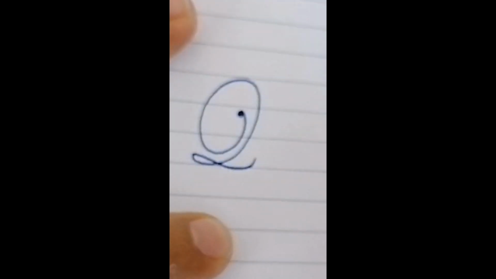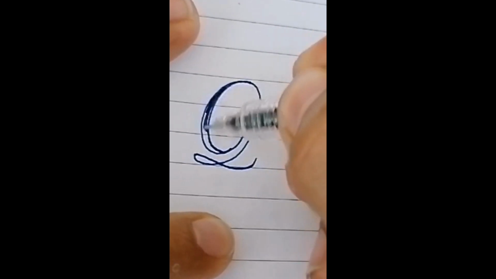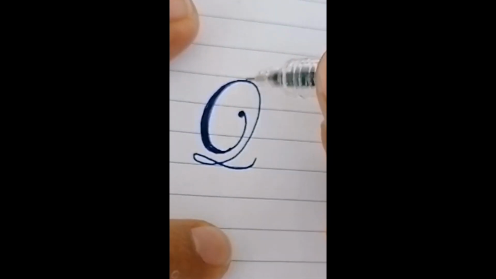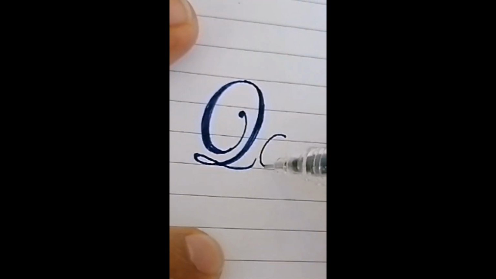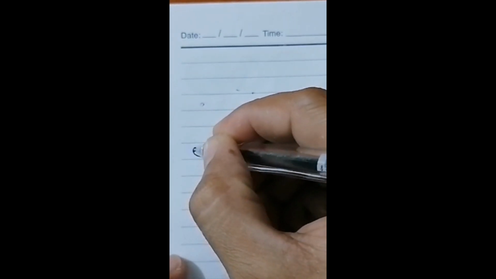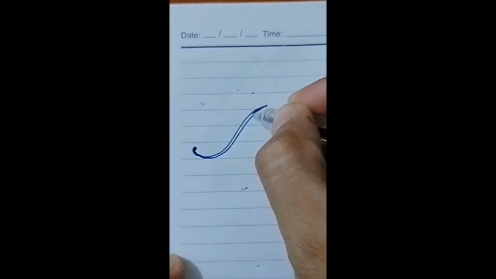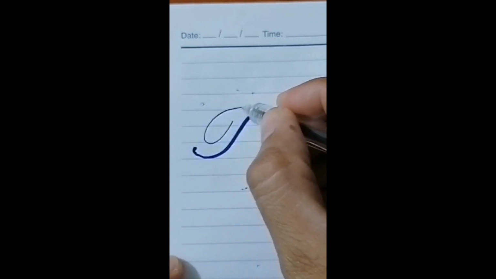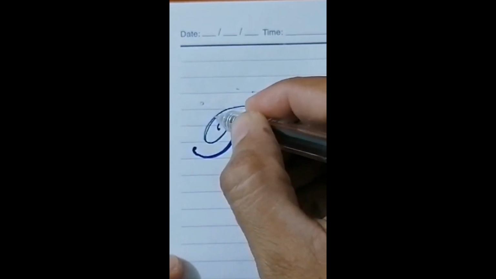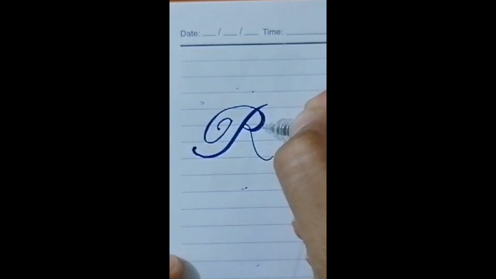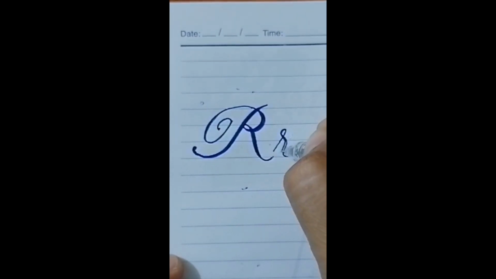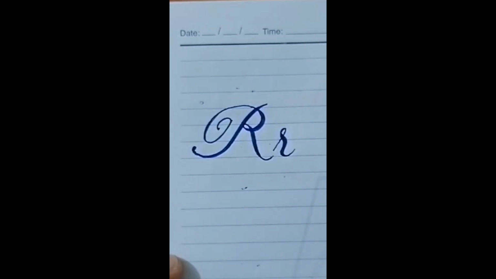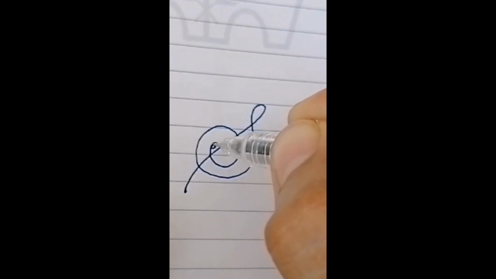Let's do the letter Q. Let's do the letter R. Let's do the letter S.